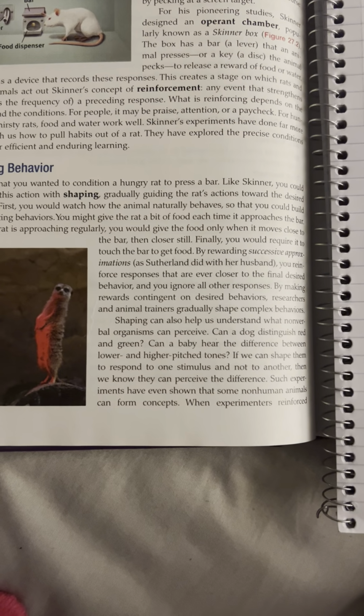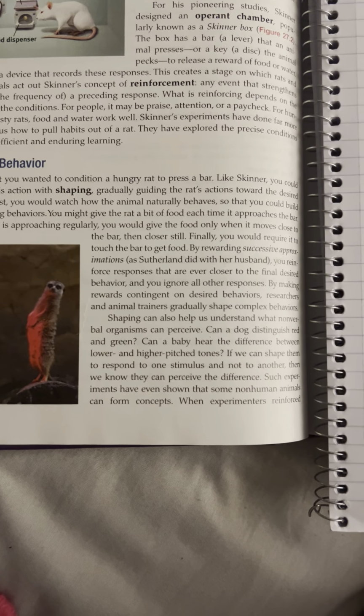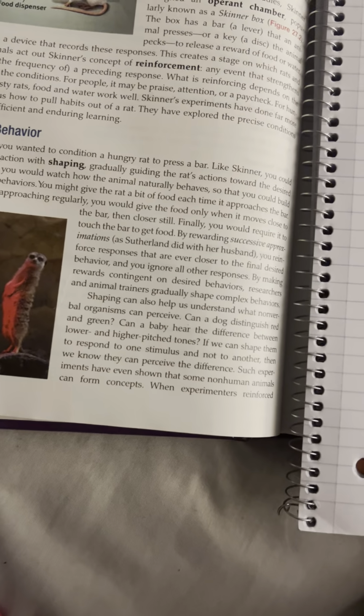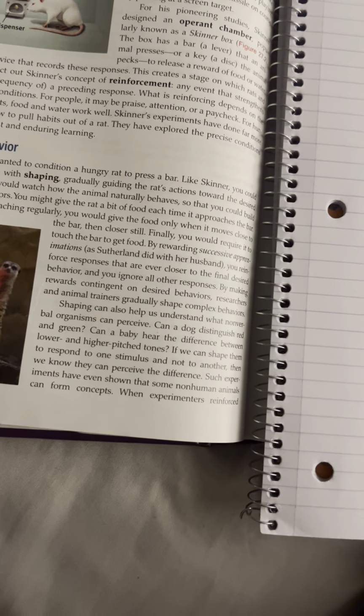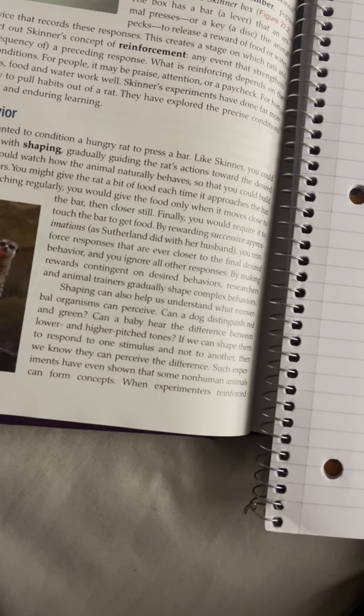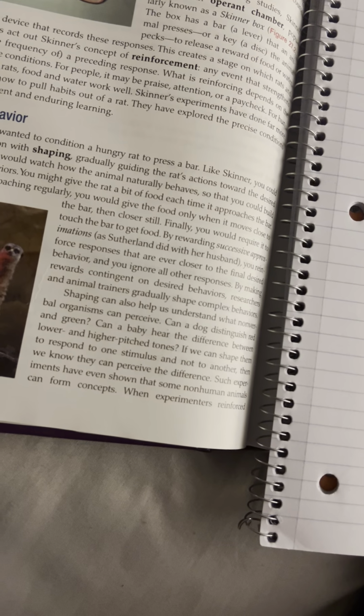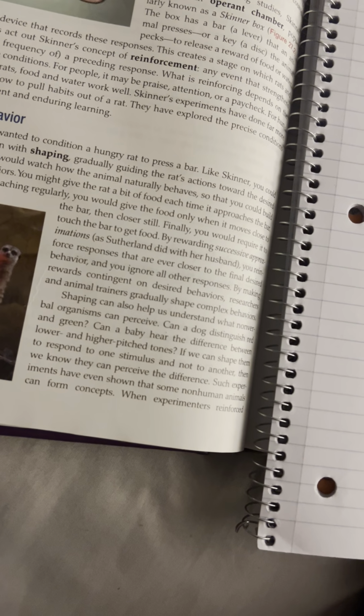By rewarding successive approximations, as Sutherland did with her husband, you reinforce responses that are even closer to the final desired behavior, and you ignore all other responses. By making rewards contingent on desired behaviors, researchers and animal trainers gradually shape complex behaviors. Shaping can also help us understand what nonverbal organisms can perceive.